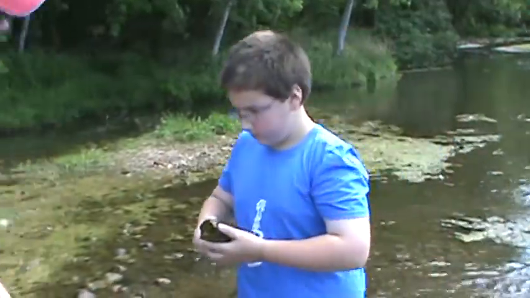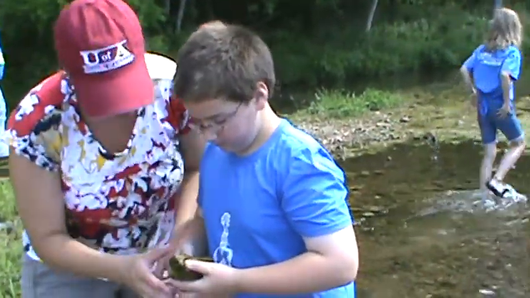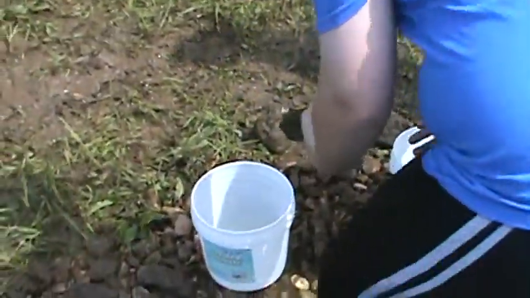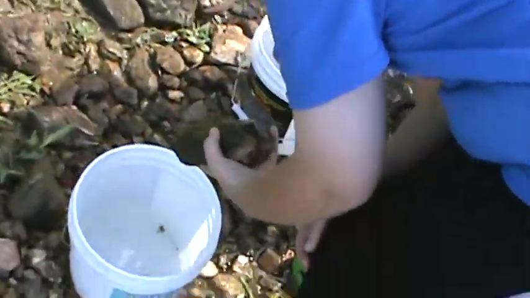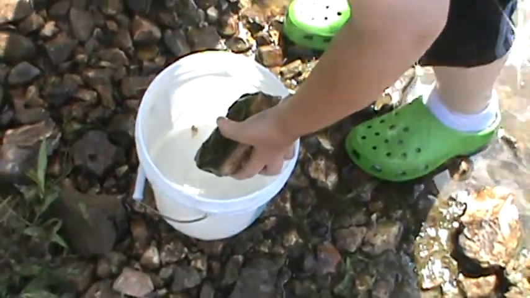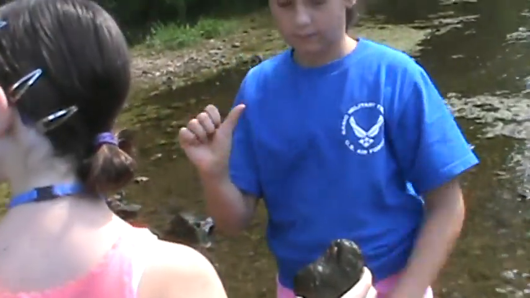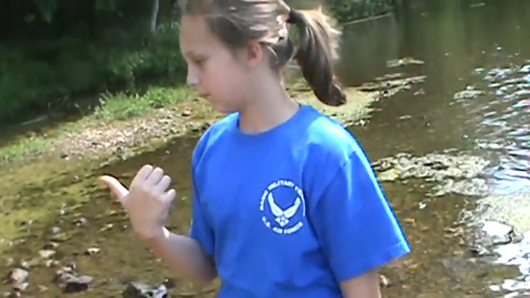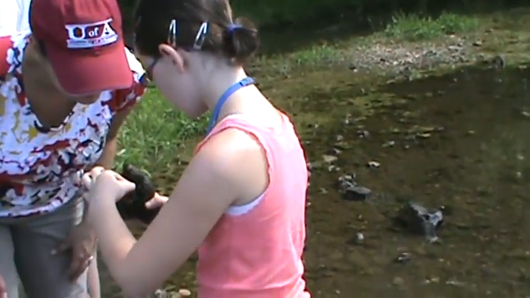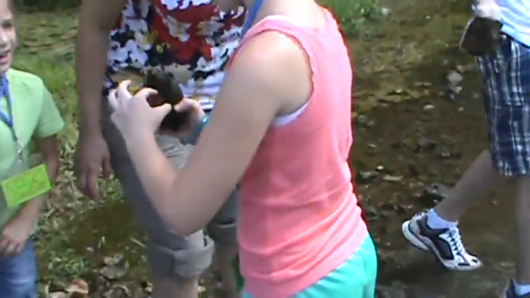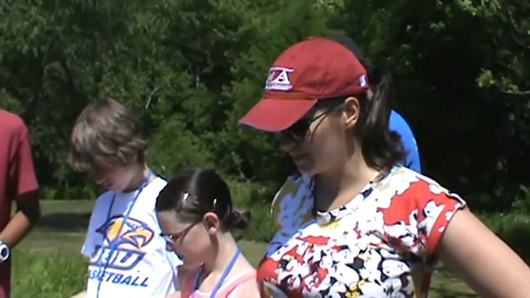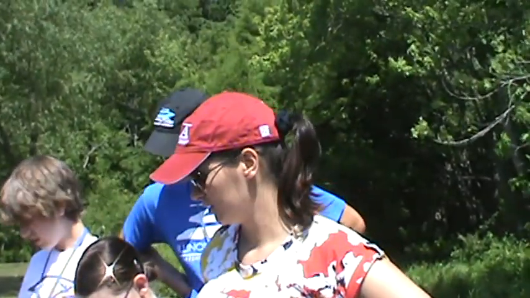Well, how do you put them in? What do you got, honey? This one. Oh, good. Swish it off in that bucket. I think that's a land critter, isn't it? We probably need to put him back on the land. I found a water penny. Awesome. Yeah, stick it in here. I found 2. Yeah, that's good. Oh, I smashed it.